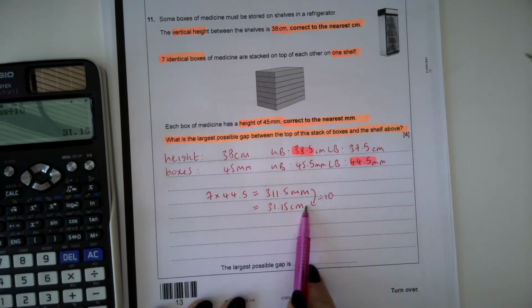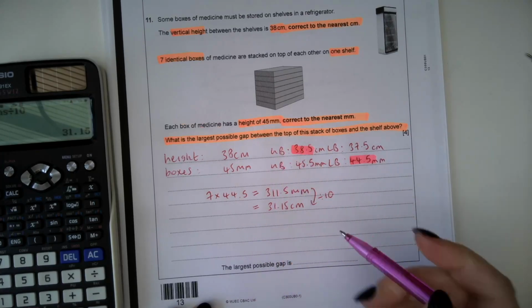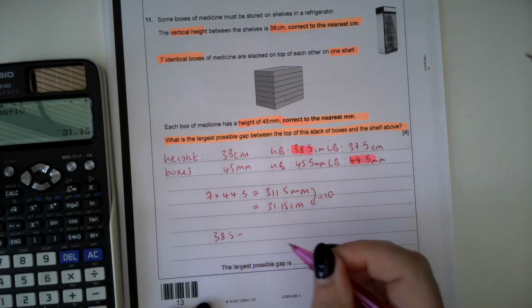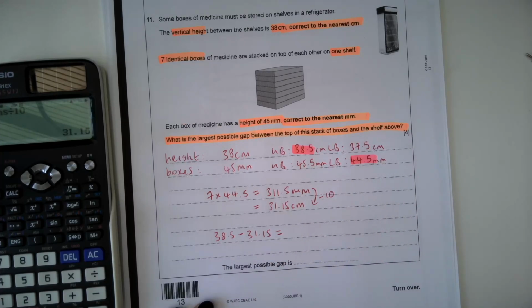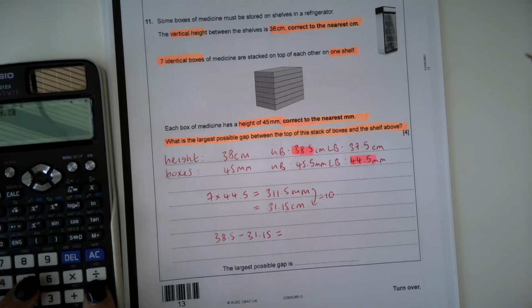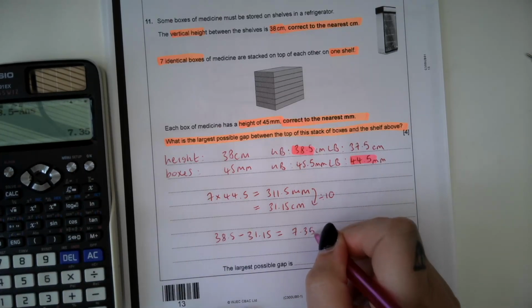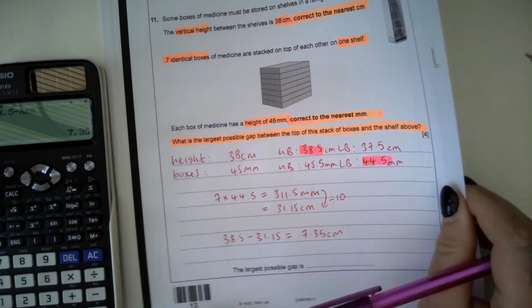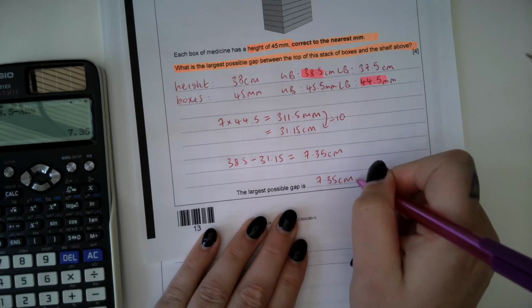Okay, so that's the total height of the boxes. That's the smallest total height it could be. So we're going to use the maximum height between the shelves, and we're going to subtract the smallest possible height of the 7 boxes, because that's going to give us our maximum value. So 38.5 subtract my answer that I left in my calculator is 7.35 centimetres. So the largest possible gap is 7.35 centimetres.